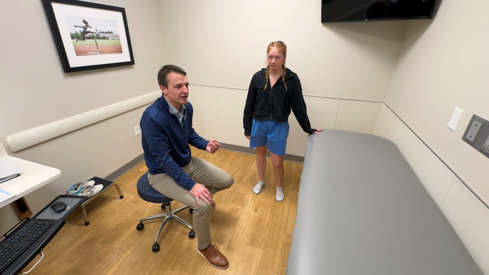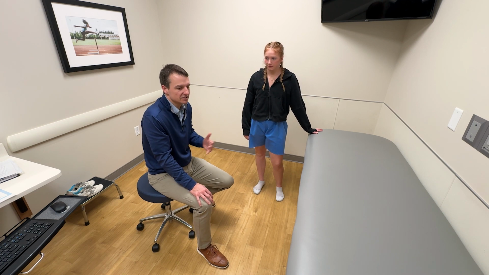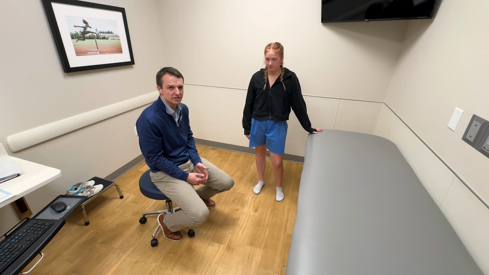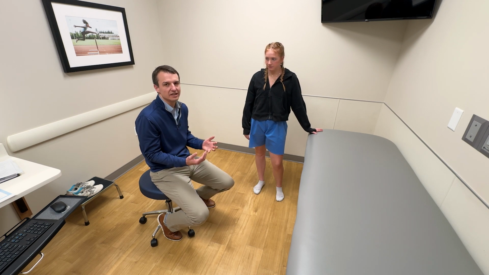One thing that we'll see a lot in young patients that are having pain somewhere in their knee is I like to look at their kinetic chain.